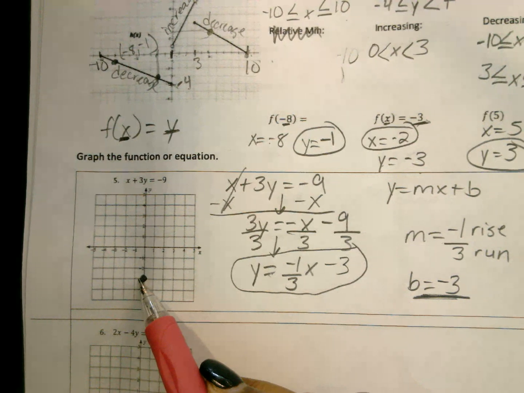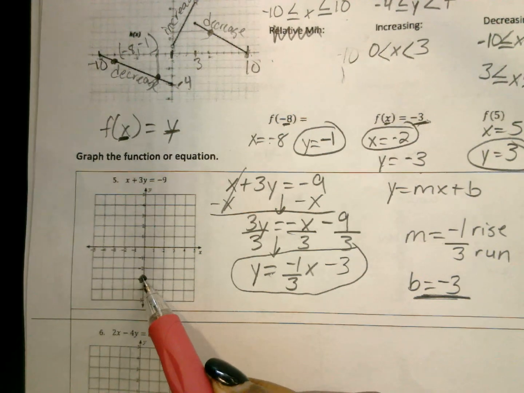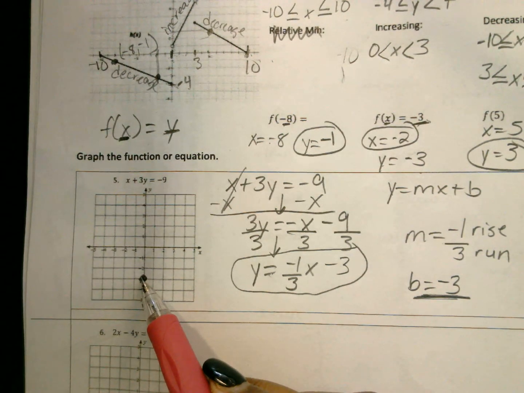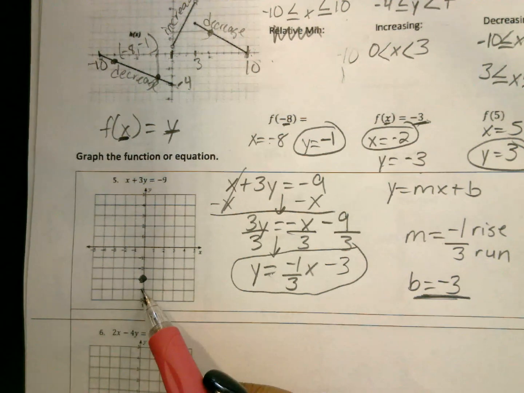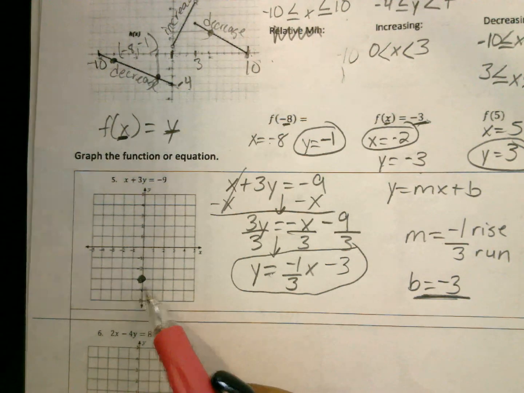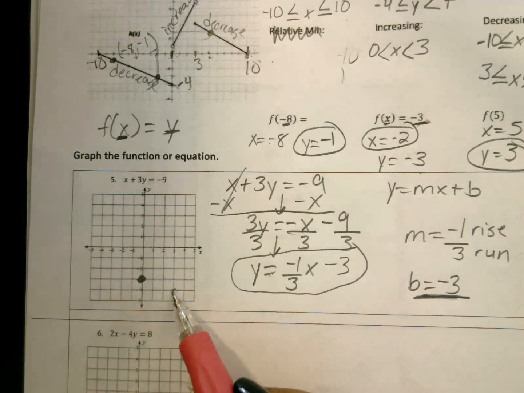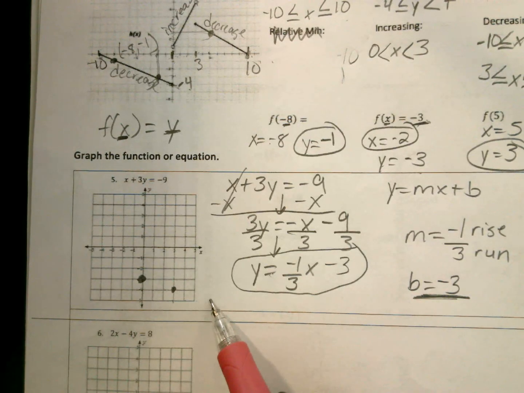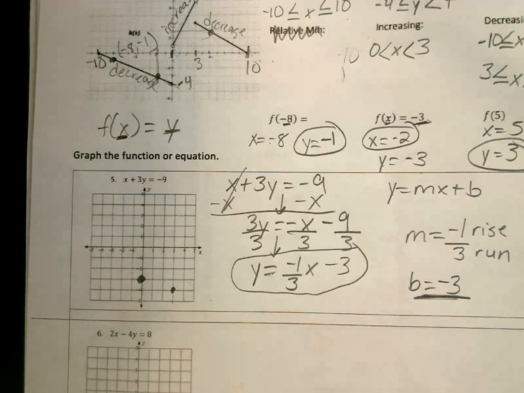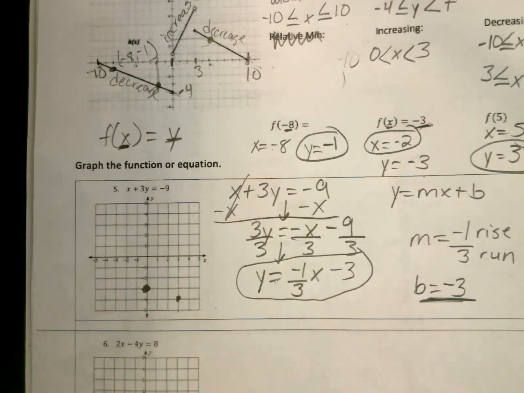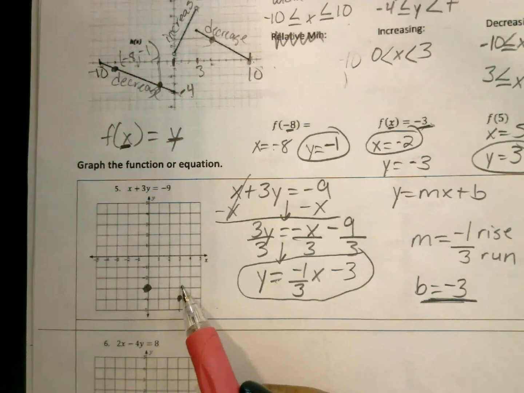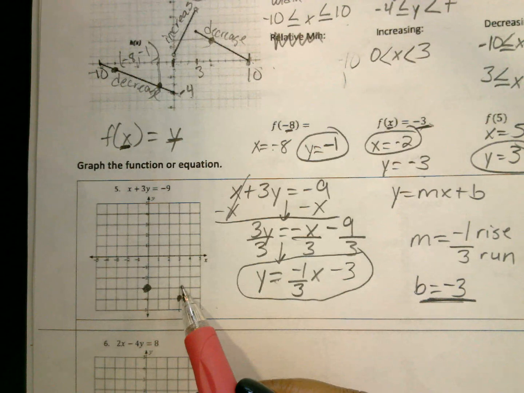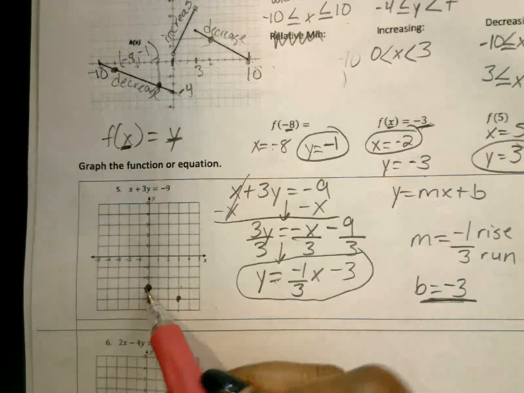We're going to use rise over run to put points on the line. Our rise is a negative 1, so we go down 1. Our run is a positive 3, so we go to the right. 1, 2, 3. Down 1 and to the right. If we want points in the opposite direction, then instead of going down 1, go up 1. Instead of going to the right 3, go to the left. 1, 2, 3.